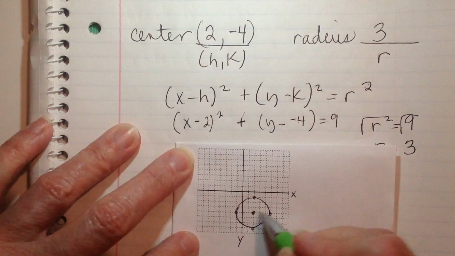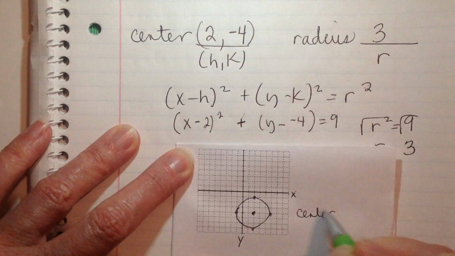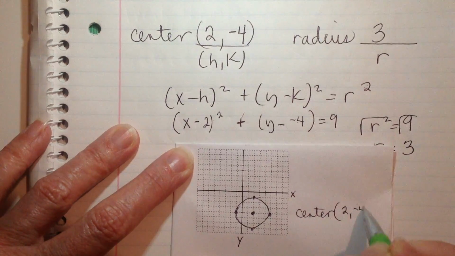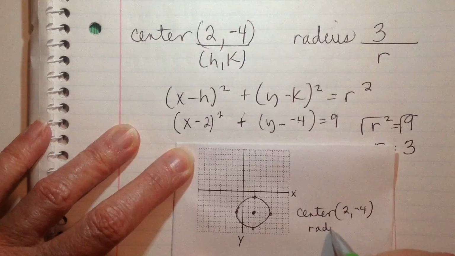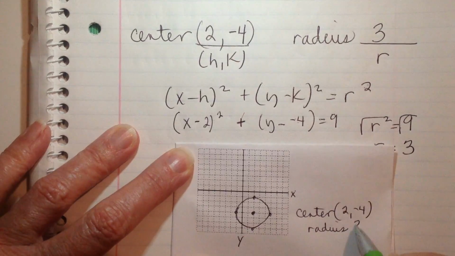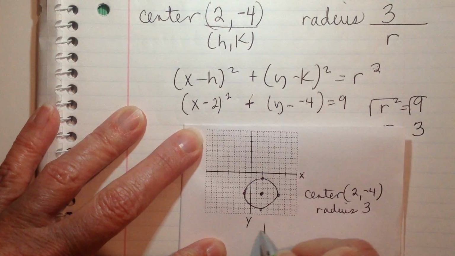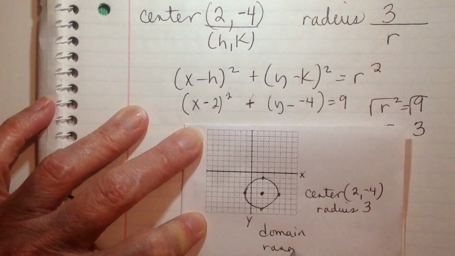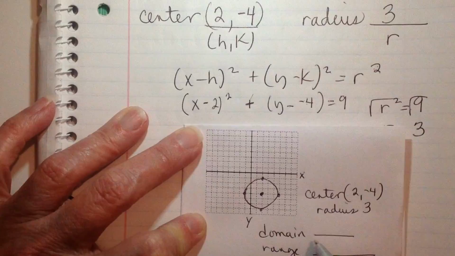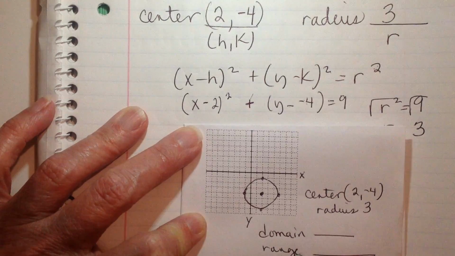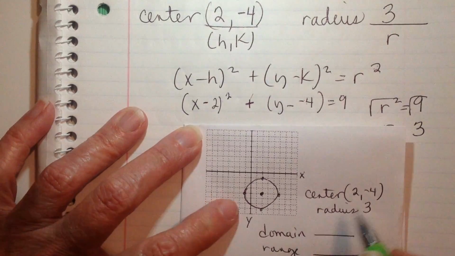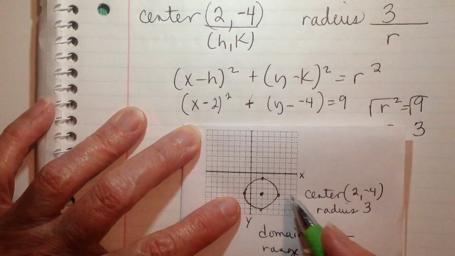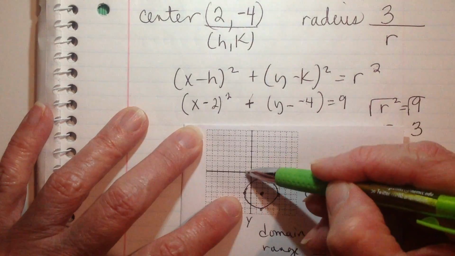I have a circle with the center being (2, negative 4), and the radius is 3. Now, let's talk about the domain and the range of this problem. Remember, your domain is your x's. Your range is your y's. So, as far as the domain goes, what domain has been used?